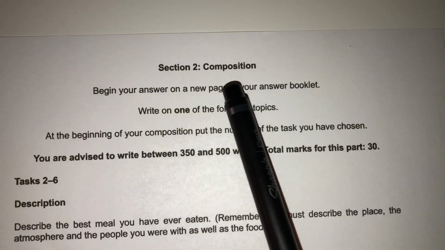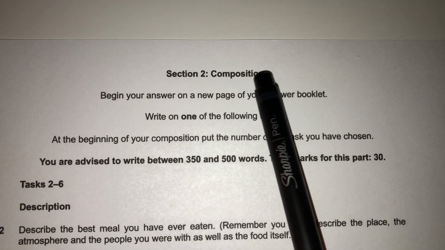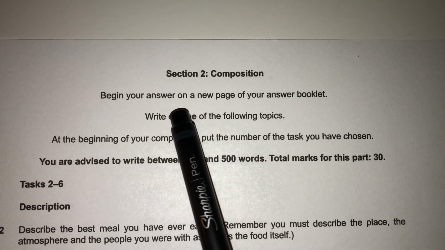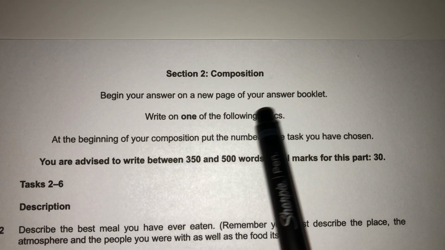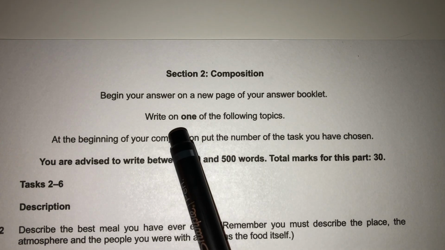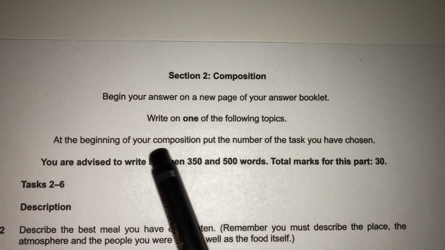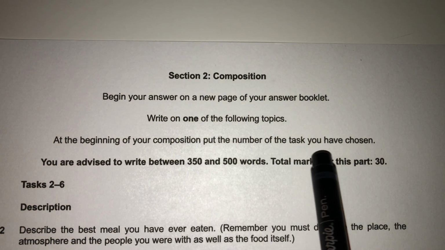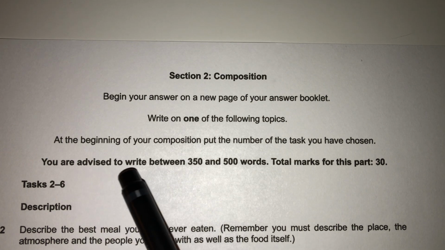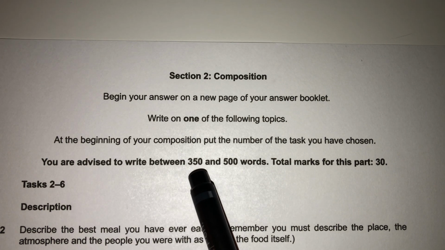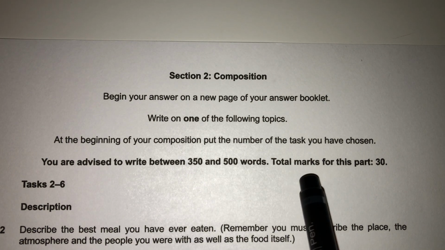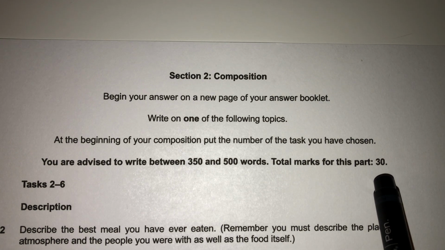Okay, so section 2, composition. Begin your answer on a new page of your answer booklet. Write on one of the following topics. So just one. At the beginning of your composition, put the number of the task that you have chosen. You are advised to write between 350 and 500 words. Total marks for this part, 30.